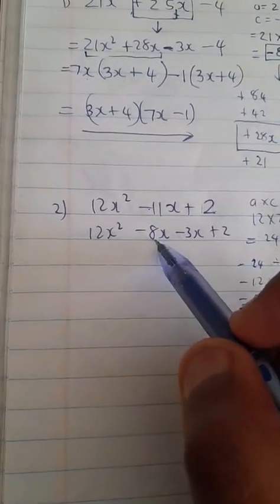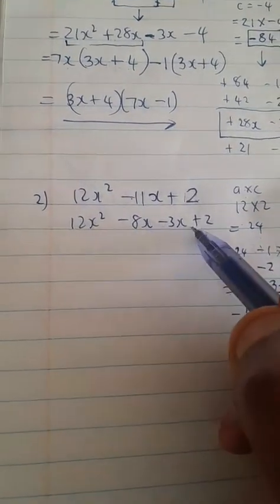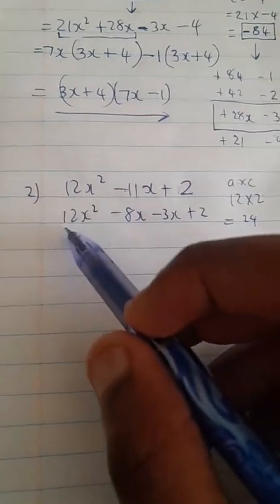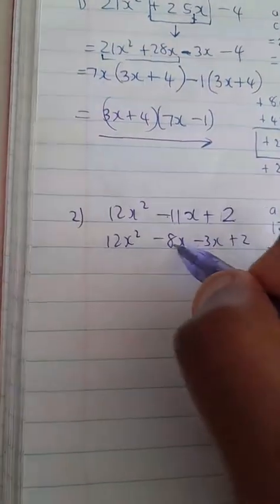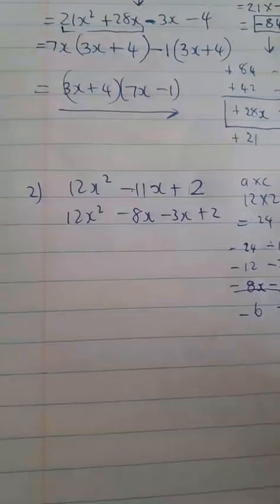Now we must factorize. We've grouped these first 2 terms. We group the last 2. Okay, 12x squared and negative 8x. Don't make me laugh, must not start. Highest common factor between 12x squared and minus 8x.